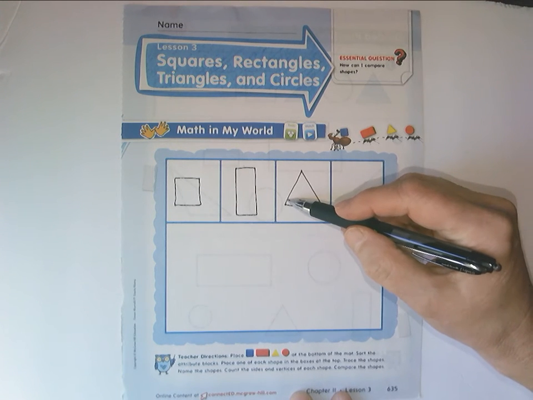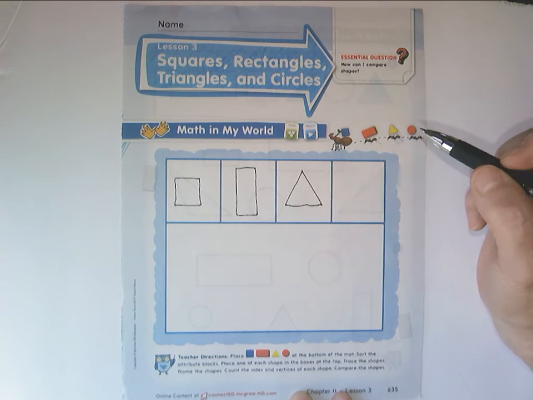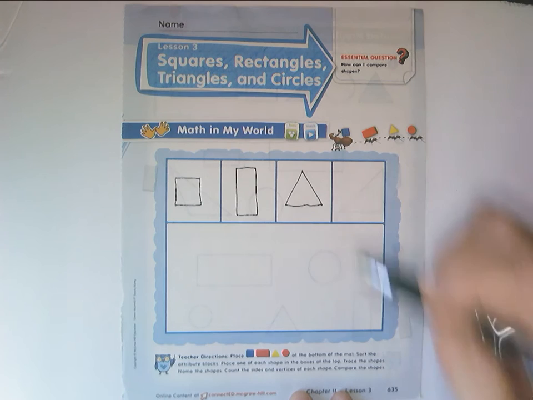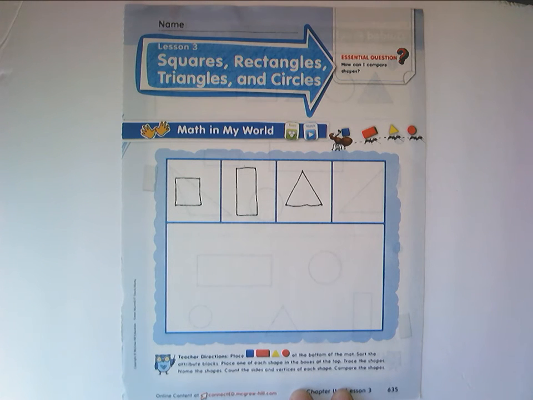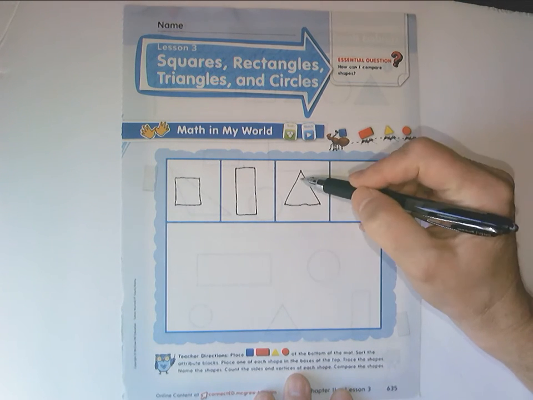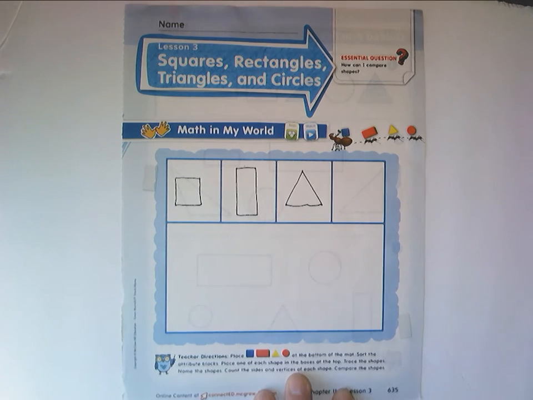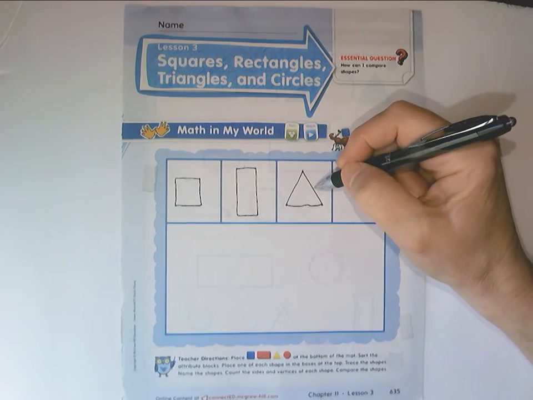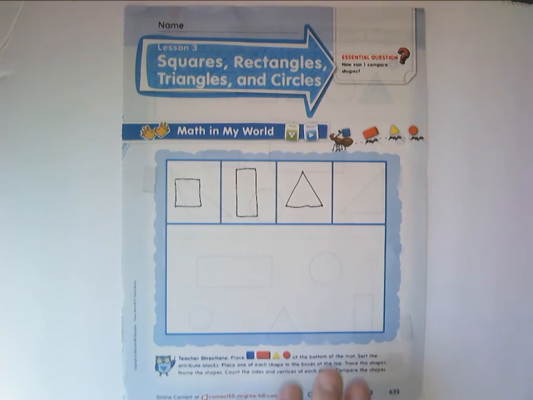This is called a vertex. 1 is a vertex. More than 1 are vertices. Mrs. Pettit has to practice that too because I still keep forgetting and saying it wrong. 1 corner is a vertex. If you have more than 1, they're vertices. How many sides does a triangle have? 3. 1, 2, 3. Good.